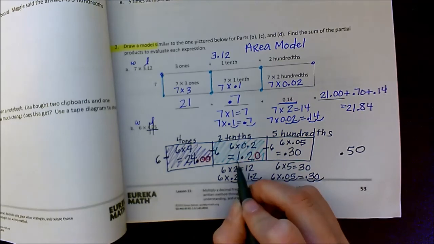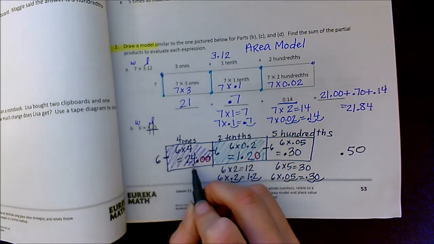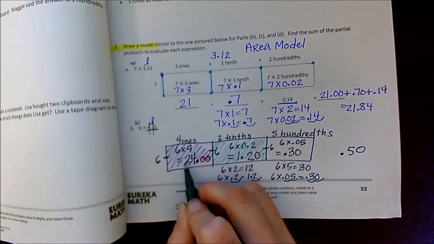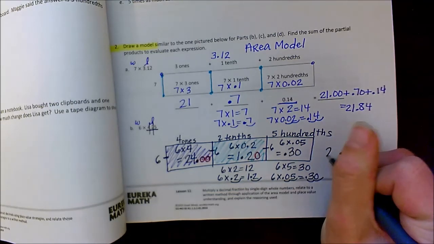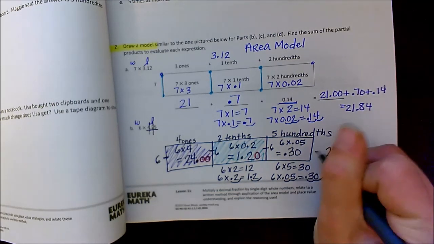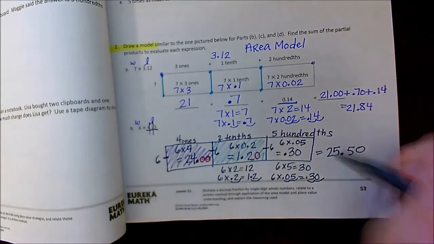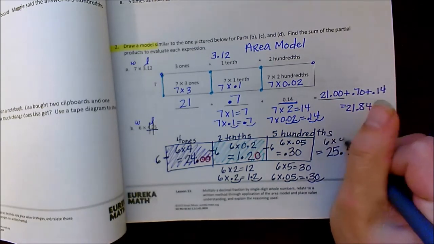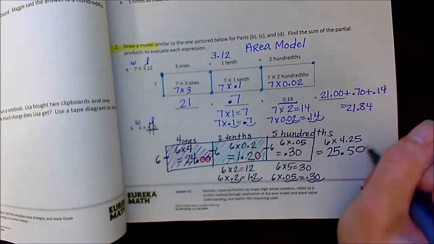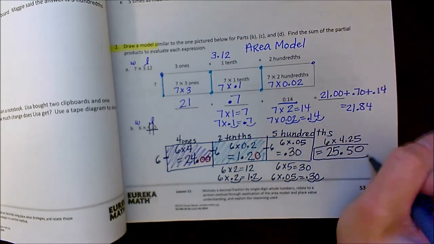No ones plus 1 is 1, plus 4 ones is 5 ones, and then I have 2 tenths, so that would be 25. And so my answer to 6 times 4 and 25 hundredths is 25 and 50 hundredths.